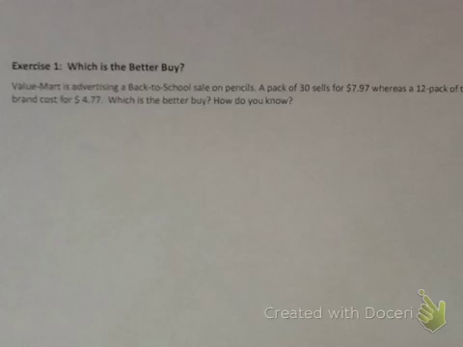One very practical use of unit rates and ratios is when you're shopping. I'm going to read exercise 1, which is the better buy. I'm going to read it out loud, and then I'm going to have you pause the presentation and try to figure it out yourself. Do it yourself, and then I'll come back and discuss it with you. So here we go.